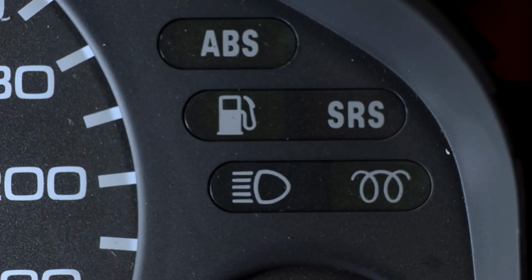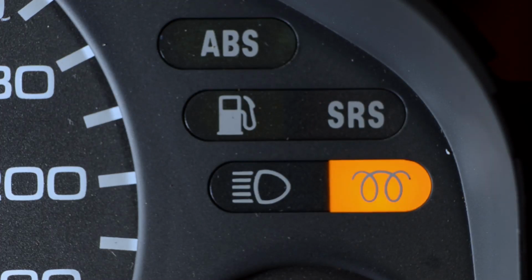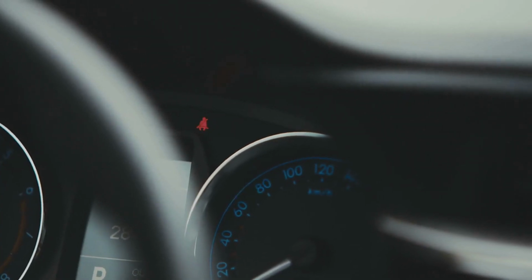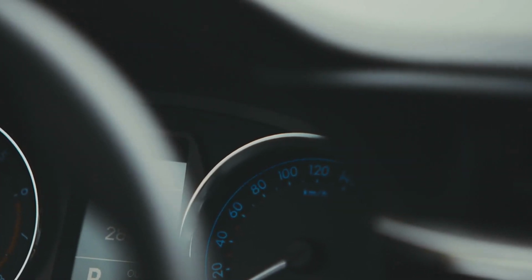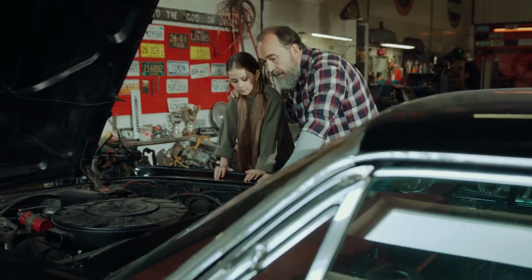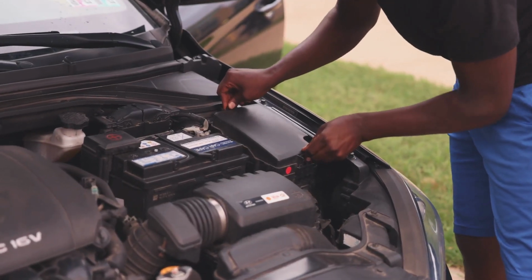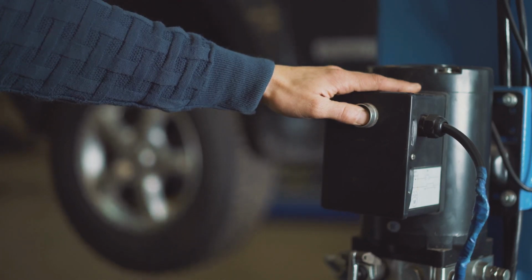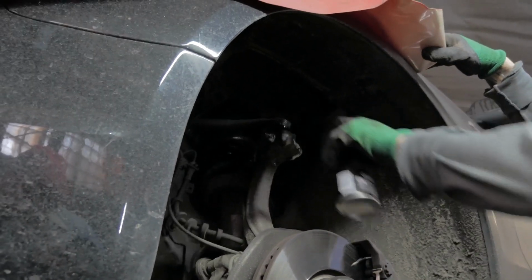The ABS, or anti-lock braking system, warning light illuminates when there's a fault in the ABS. Even if normal braking is available, the anti-lock function may not operate during heavy braking. Here are some steps you can take. First, check the fuses and wiring. Locate the ABS fuse in your fuse box and inspect for any obvious wiring damage near the wheel speed sensors.